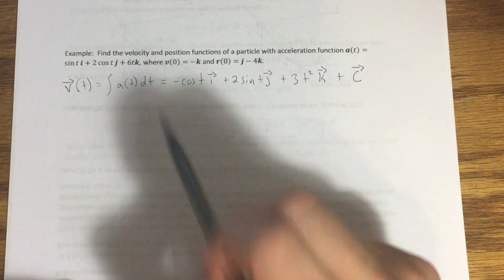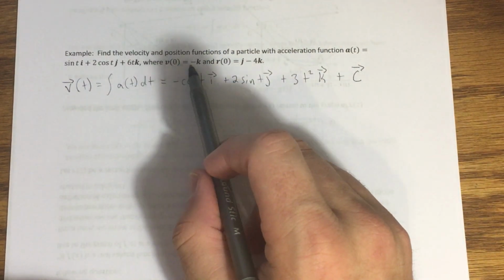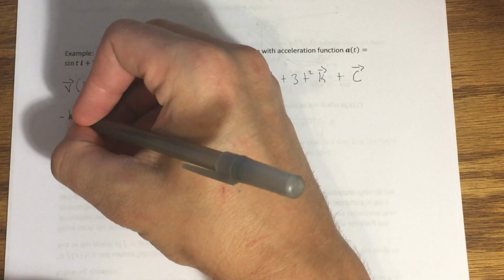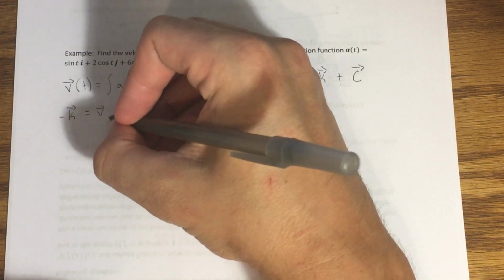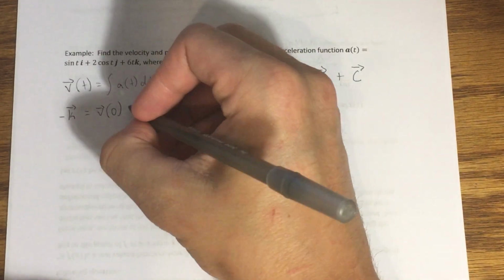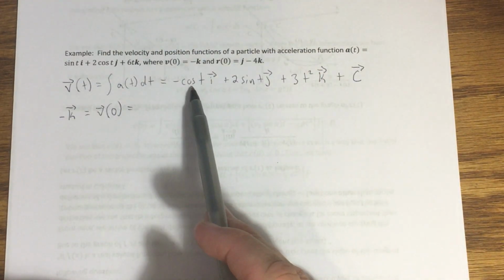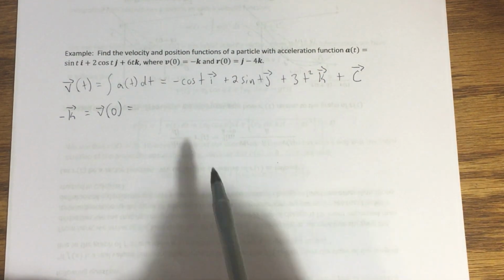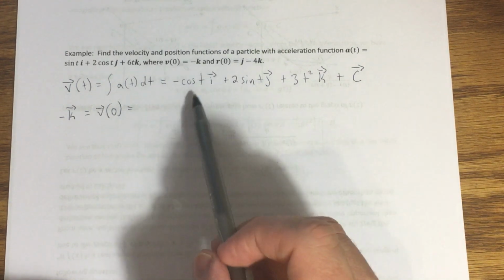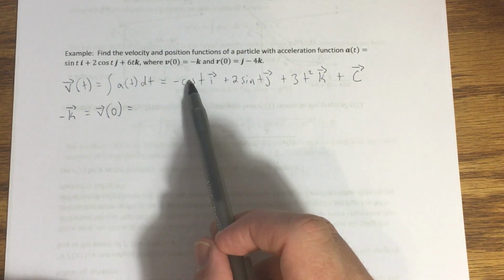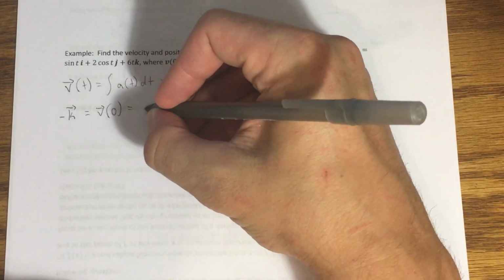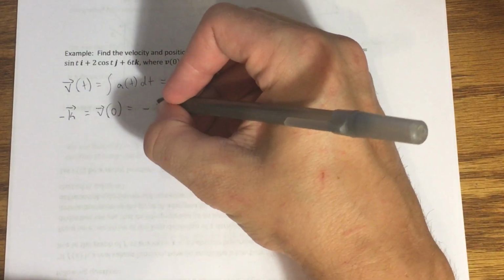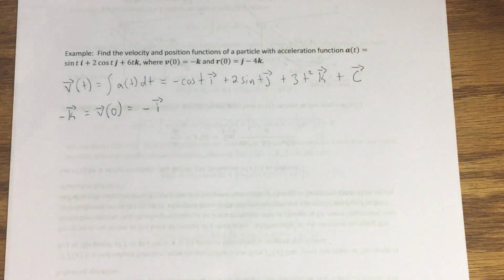So v of 0, I can plug 0 into this. First of all, we know that v of 0 is equal to negative k. But what if I were to actually plug 0 into what I have here? Well, negative cosine of 0, should be negative 1. So this becomes negative i here.